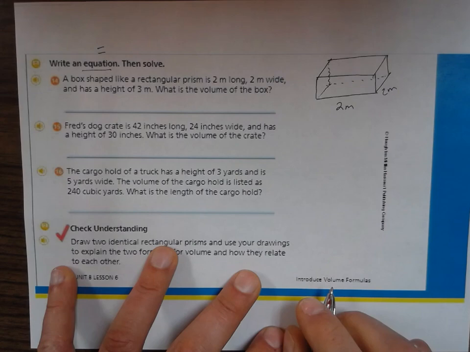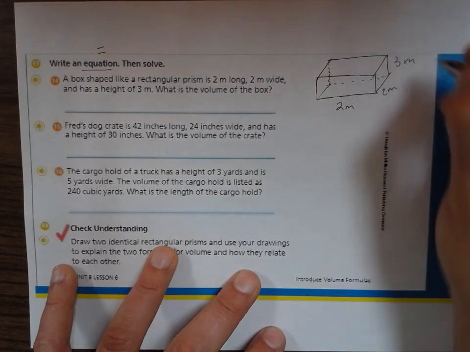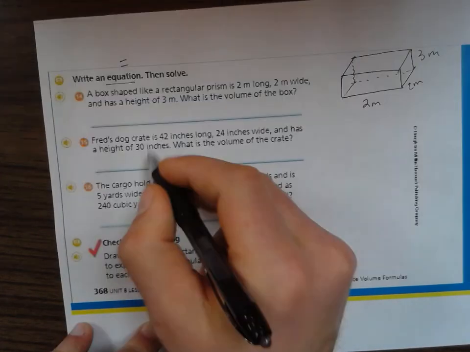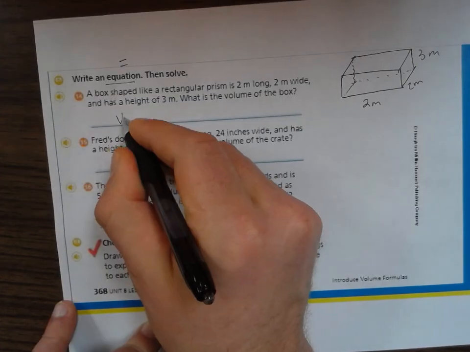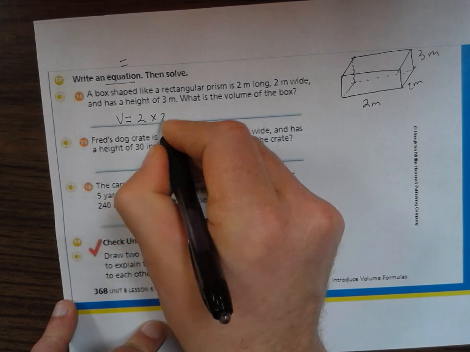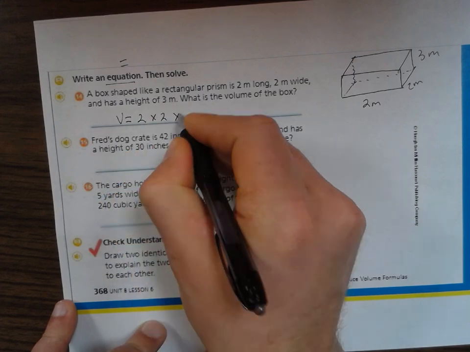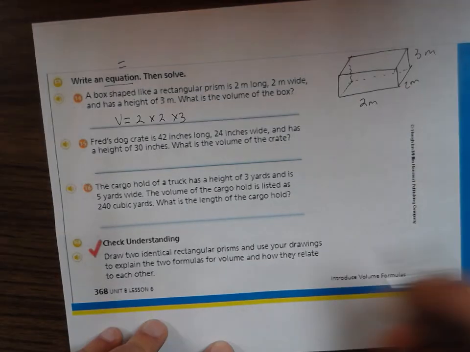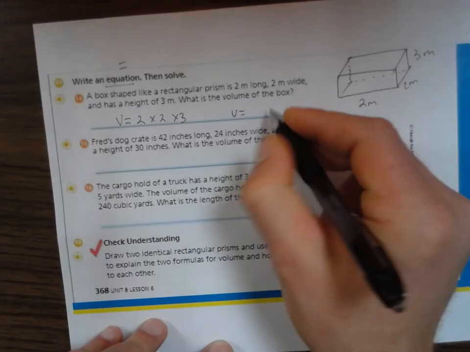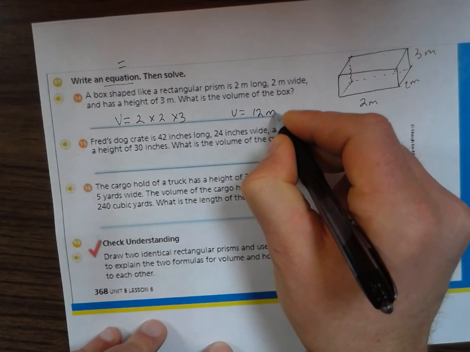What's the volume? Well, they want the equation. So volume equals, so the V, 2 times 2 times 3. Easy math there. 2 times 2 is 4. 4 times 3. So volume is equal to 12 meters cubed, or cubic meters.